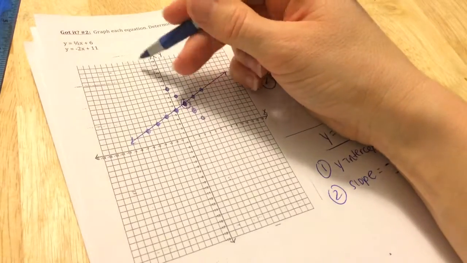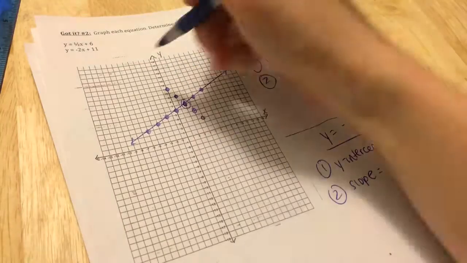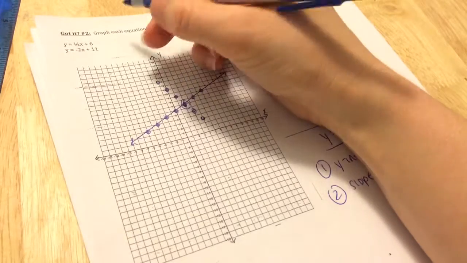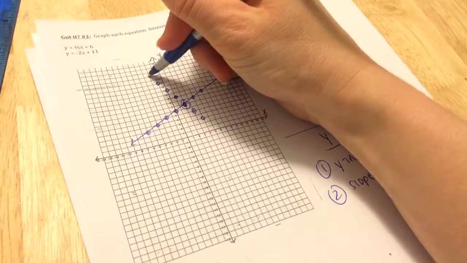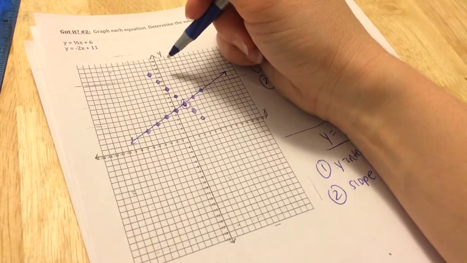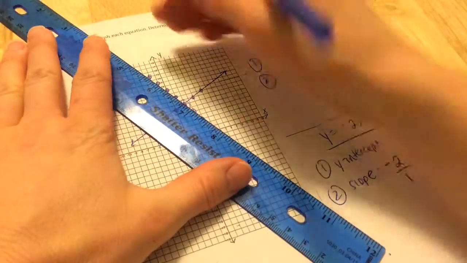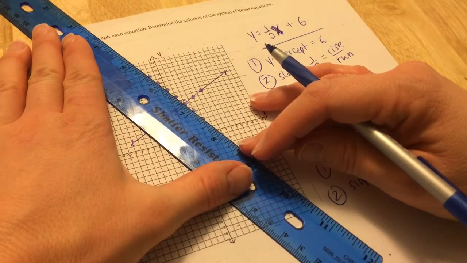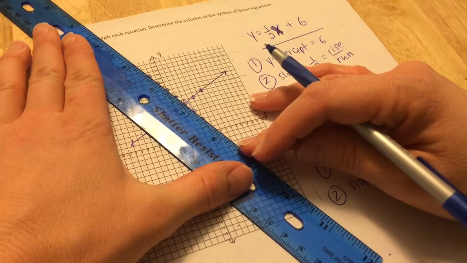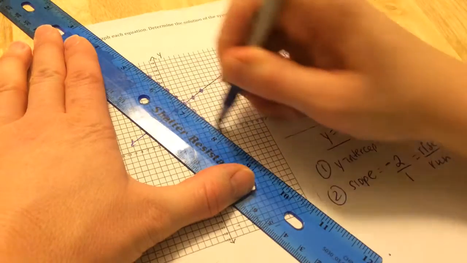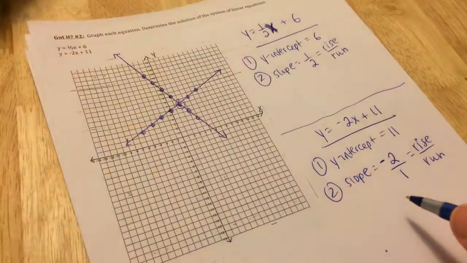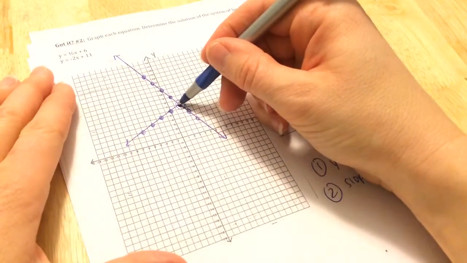All right, let's plot some more points on the left-hand side. We're going to do the opposite. We're going to go up 2 and to the left 1, and again. Okay. We're going to line up our ruler. And here's our point of intersection.